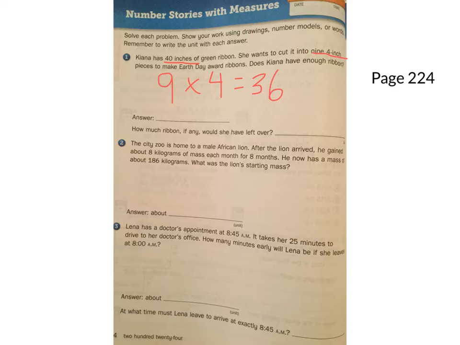36. So that means in order to be able to make these Earth Day award ribbons, we need 36 inches. Do we have enough? Yes. Is there going to be enough ribbon? Is there going to be extra? Yeah. If we only need 36 inches and we have 40 inches, our difference there is going to be 4 inches. All right. Hopefully that gives you a good start.